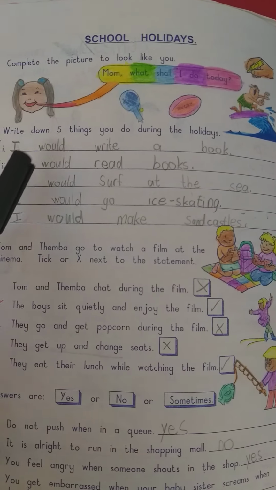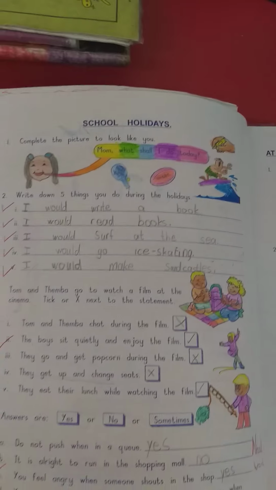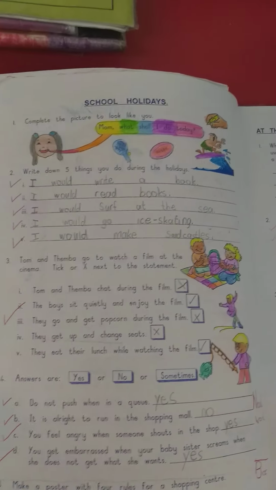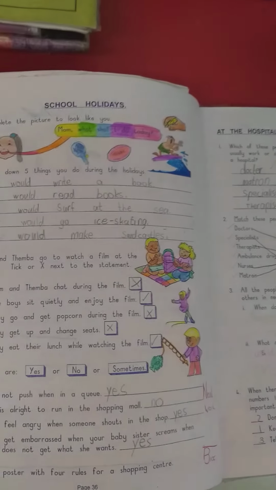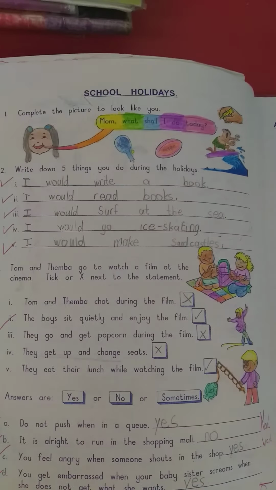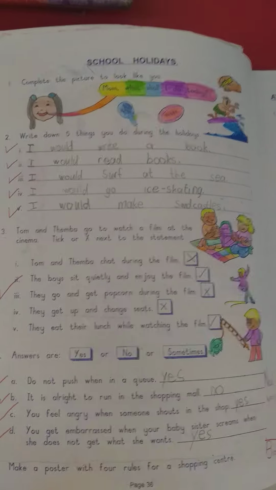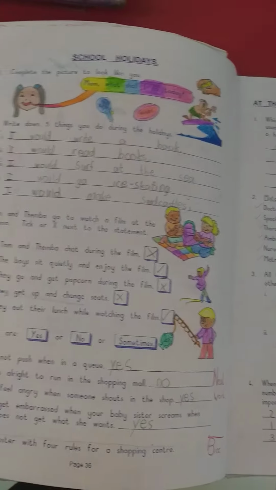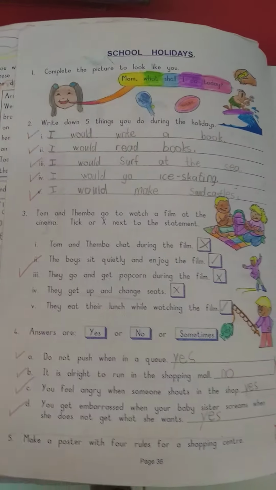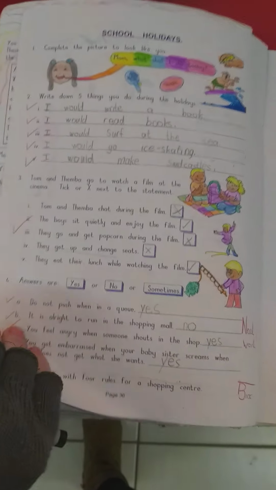For example, I would write a book. And why not? Try and think of things that don't necessarily cost money. We don't always have to do things that involve spending. There are so many things that we can do that are for free. So you're going to read through all those questions and answer.